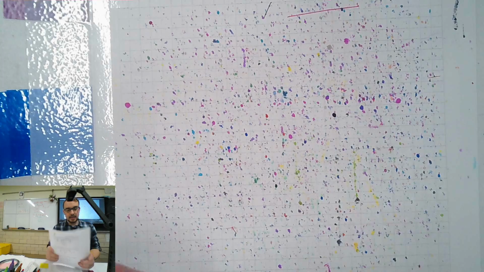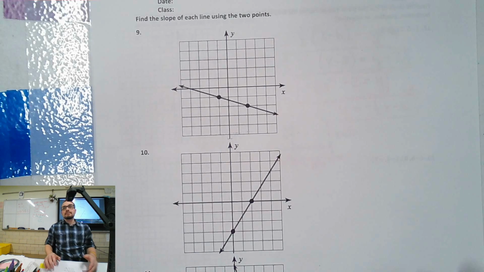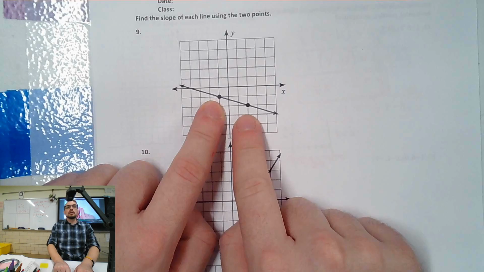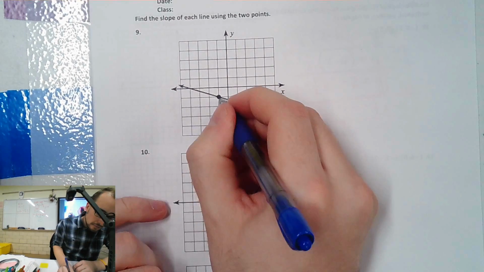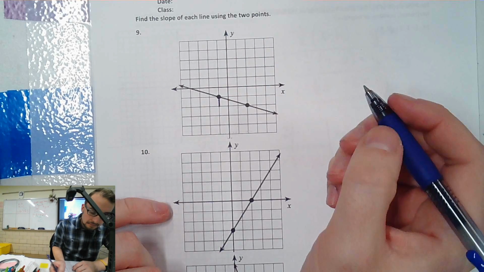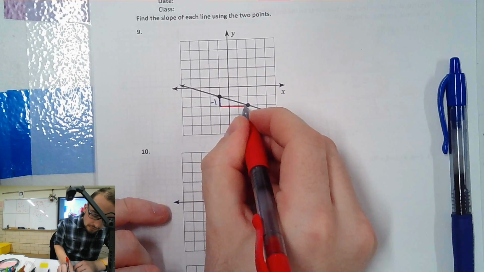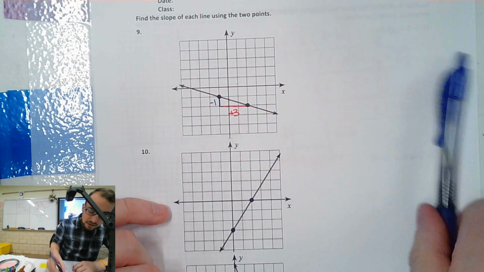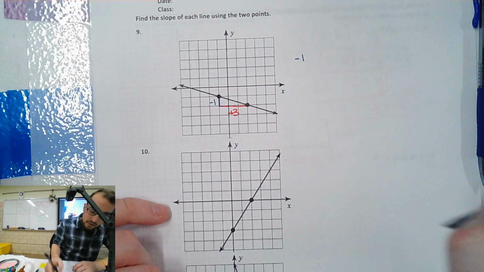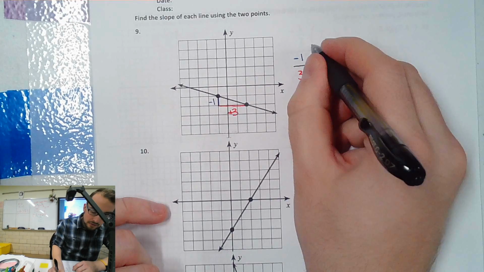Let's look at number 9. It says find the slope using the 2 points. We can do that graphically, can't we? You could plug those coordinates into the formula, or how about we start here? What did I do? Down 1. And what was my run? 3 to the right. So is that positive or negative? Positive. So my slope is going to be -1 over 3. And all it said was find the slope.